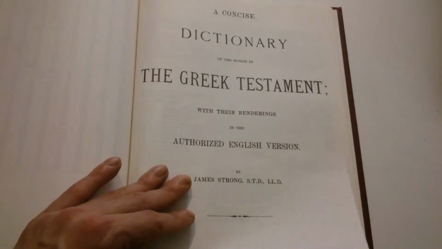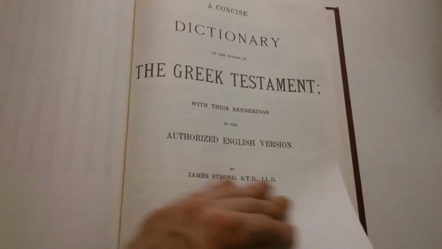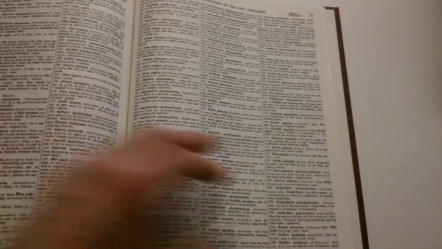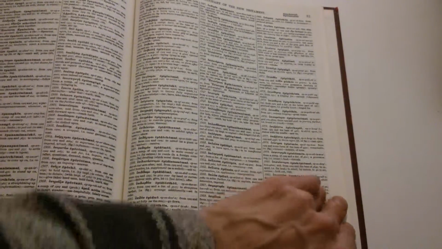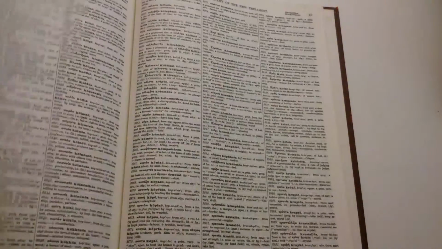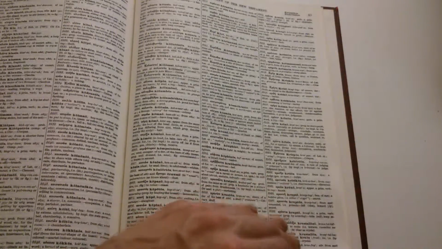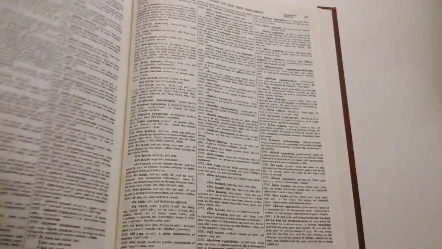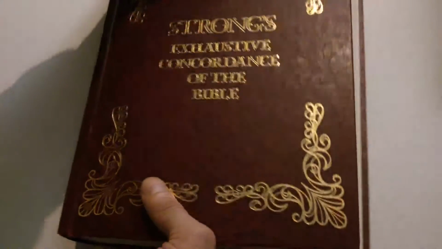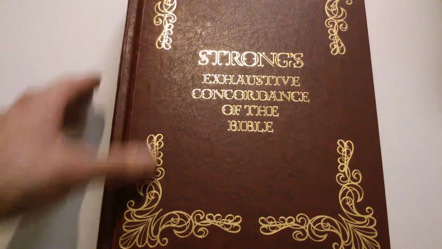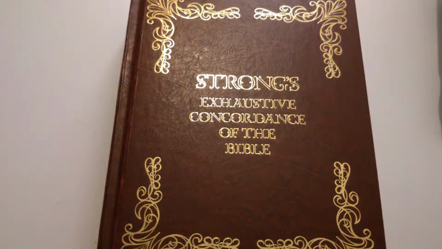Here's the Greek Testament. So it's great for looking up verses in the Bible if you don't have access to internet. Which makes it pretty useful. Basically, that's the best use for it, in my opinion. Just to use it to look up verses.